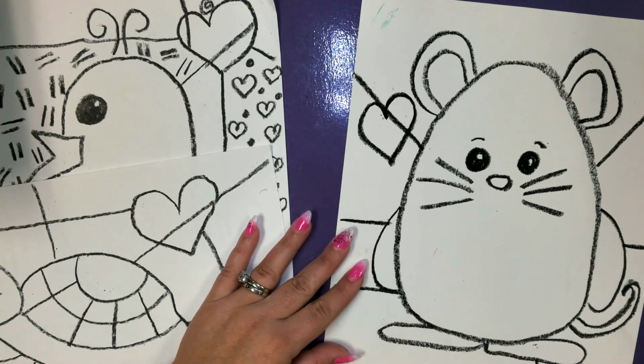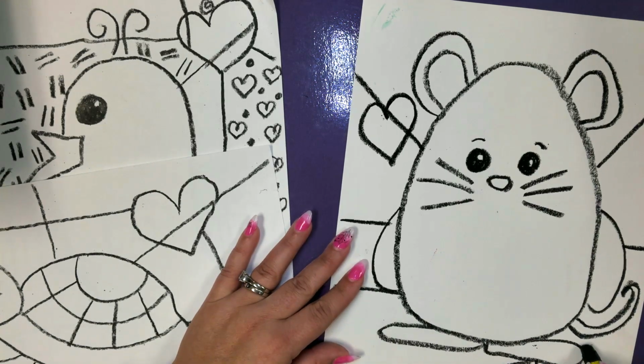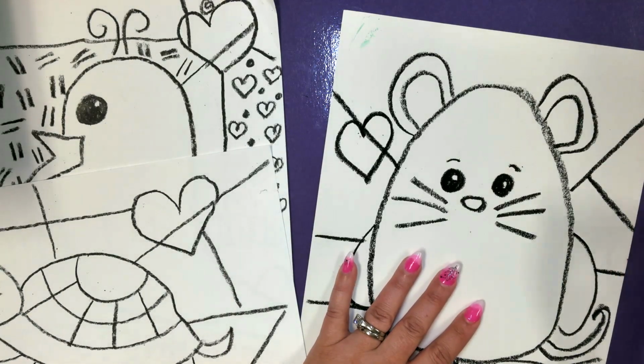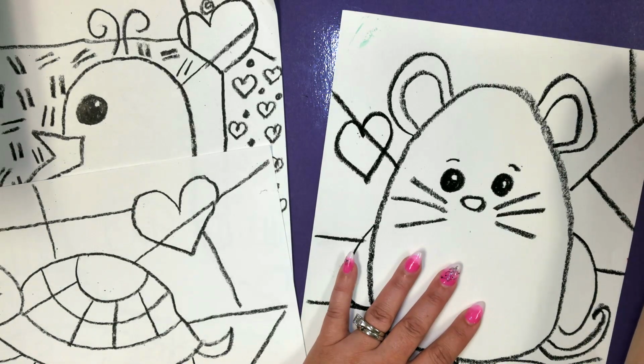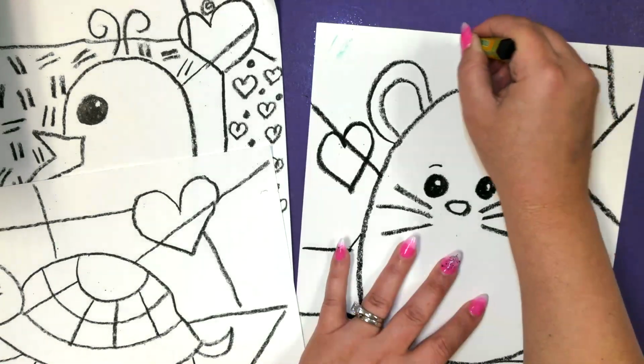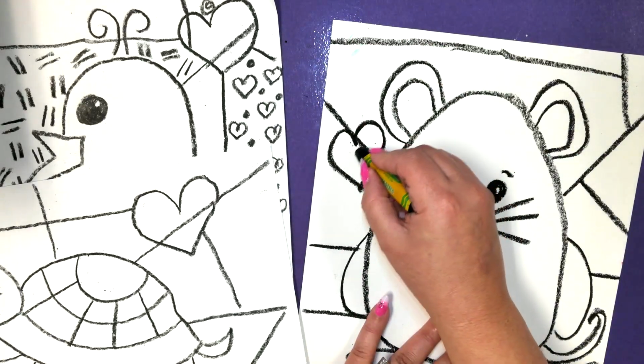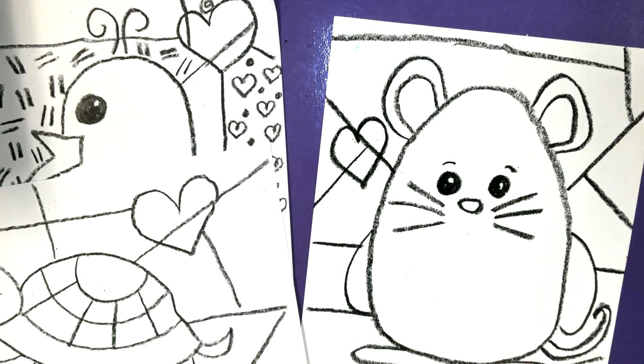So I'm going to do a line going this way. I'm going to make a line coming down. I'm going to do a line going up. And I'm going to draw a line going over all the way across. Just draw a couple lines on your art. Okay.